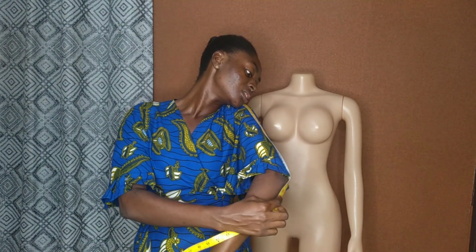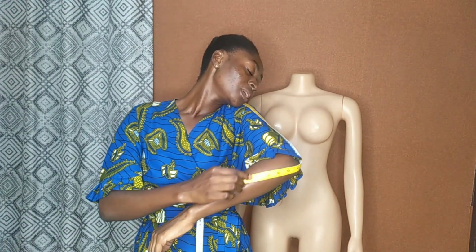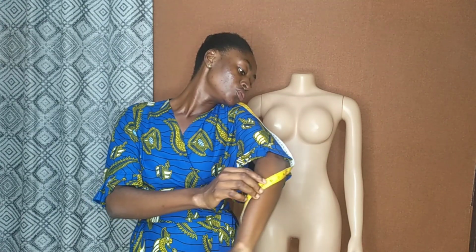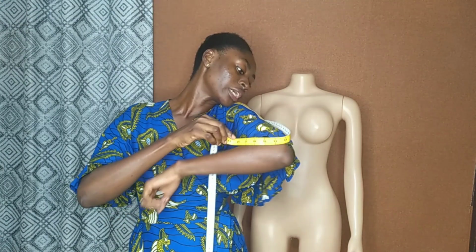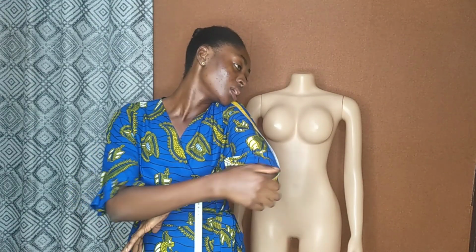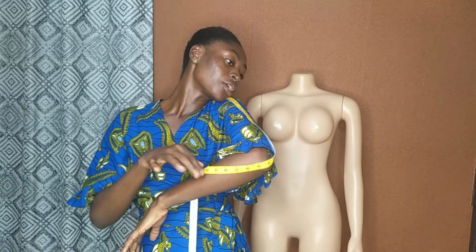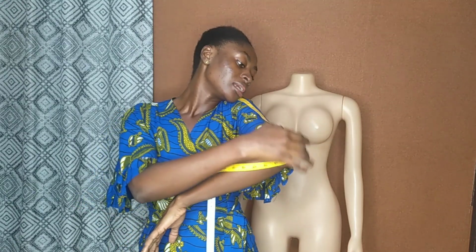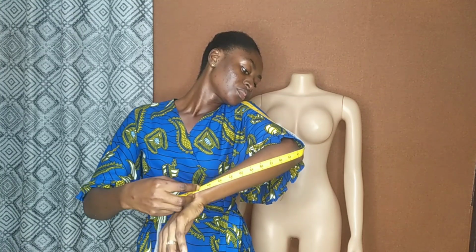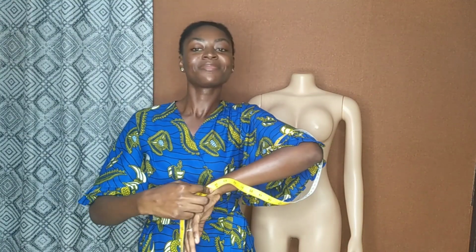If you want a midi length, you bend your arm. If you don't bend your arm and you finish sewing the dress, and you want to move your arm like this, it's going to disturb you a little, it's going to be tight. So you won't get the accurate length that you want. That is why it's good that you bend your arm, so that you get accurate measurements.